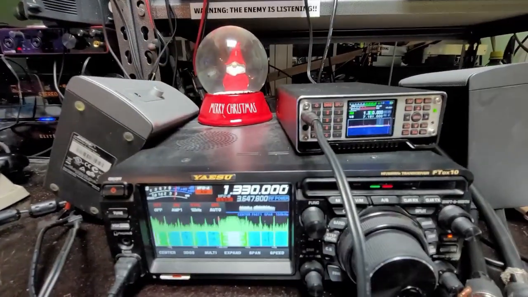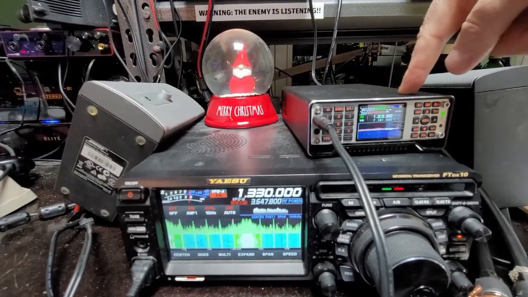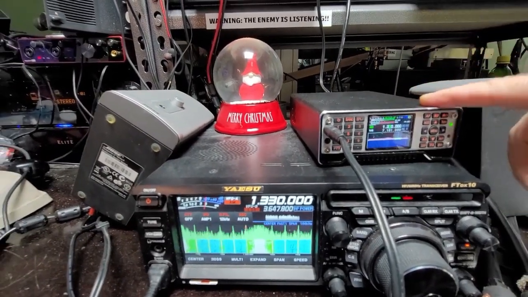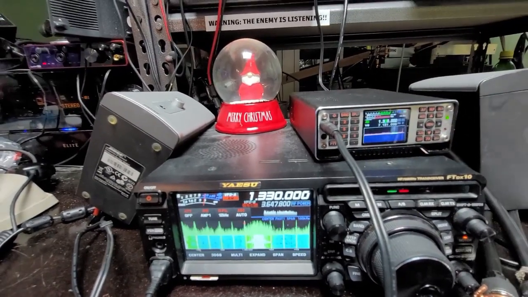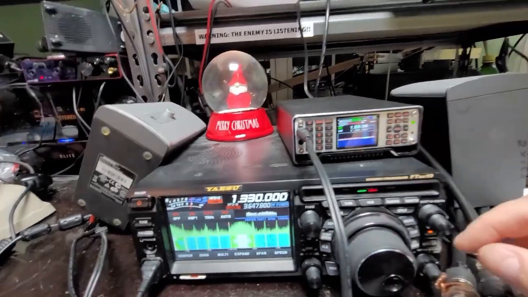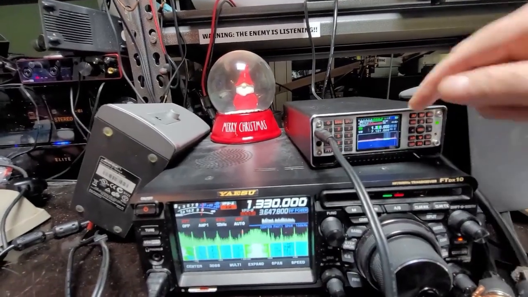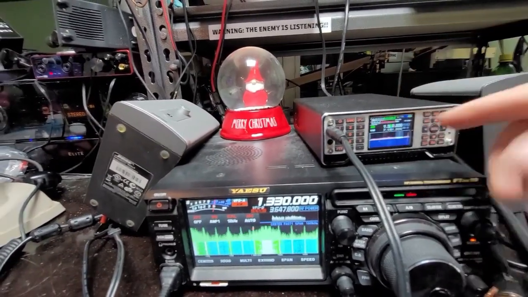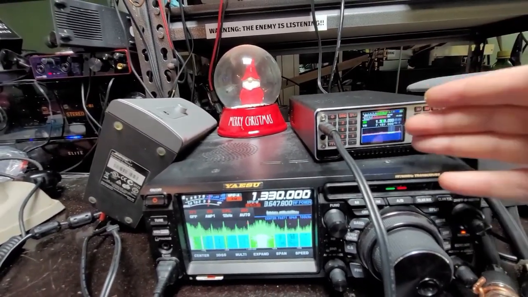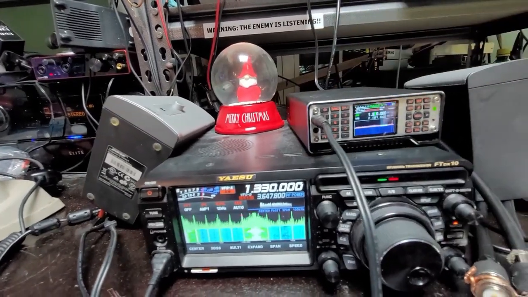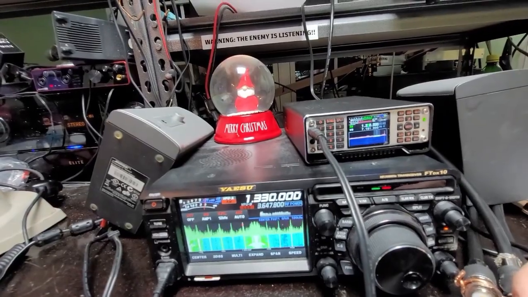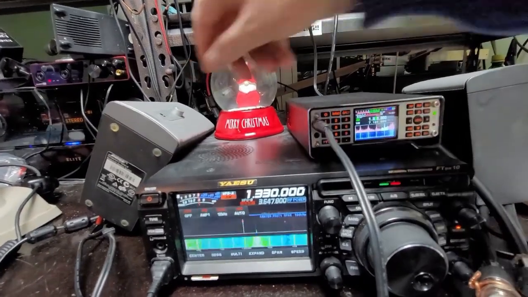So from what I hear, this Q900 cannot filter out as well as the FTDX 10. That's how life is. I'm sorry, but if you listen, you can hear more from 40 getting into the 30 on the Q900 than you can hear on the FTDX 10. Let's do it again. Oh, turn up the volume.